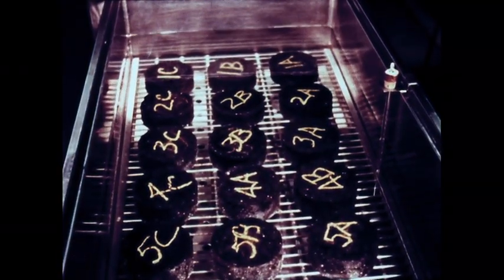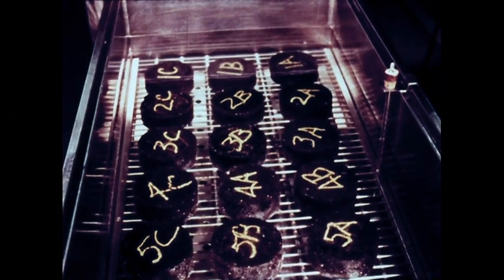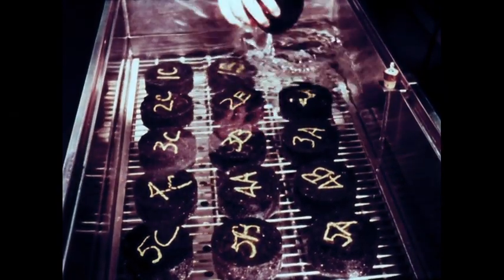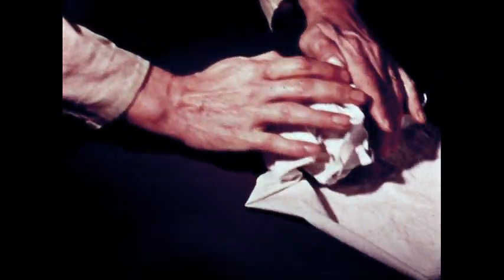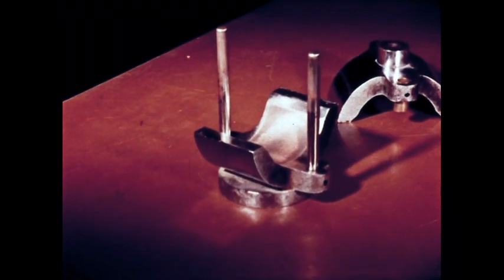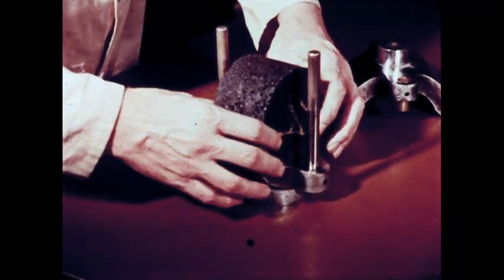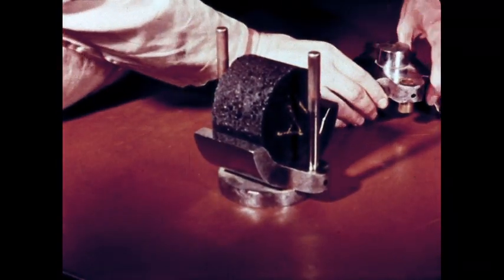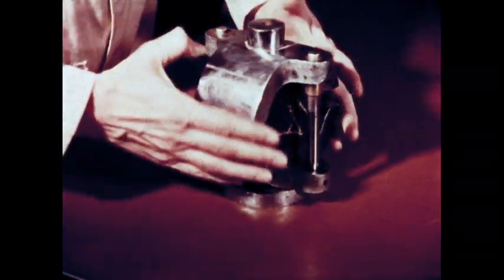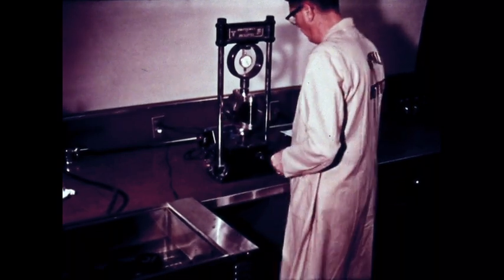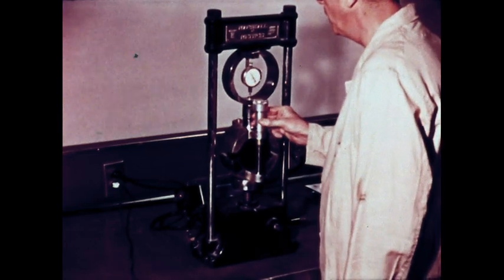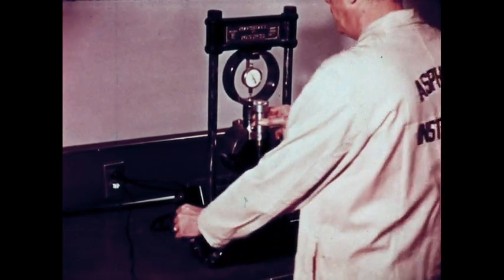The total elapsed time between removing the specimen from the water bath and completion of the test should not exceed 30 seconds. Upon removal from the water bath, excess surface moisture is removed from the specimen by blotting. It is then placed in the center of the lower Marshall stability breaking head, and the upper breaking head is fitted into place. The assembly is centered in the loading device. The flow meter is placed over the guide rod and the initial reading on the flow meter taken.